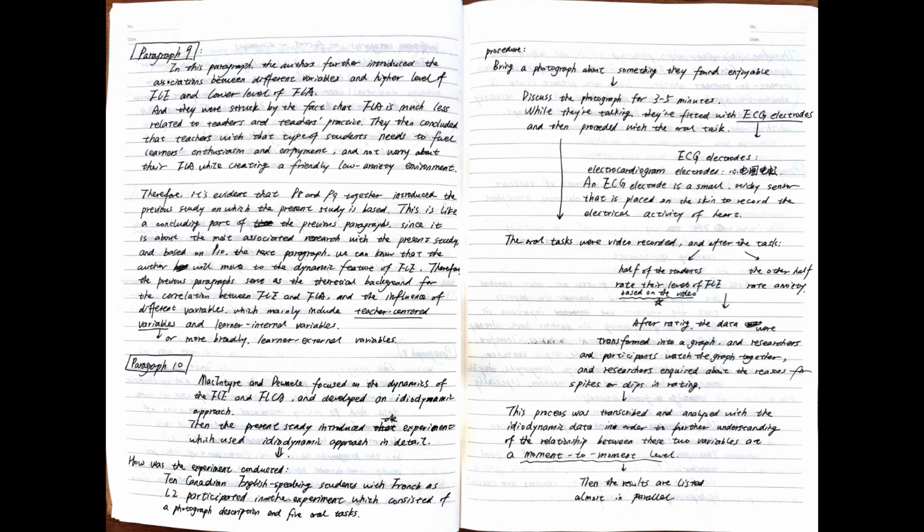After introducing this, it is clear that paragraph 10 is all about the dynamic features of FLE and FLCA and emphasizes their moment-to-moment changes. Since the present study is about the dynamic interactions of FLA and FLE, it is necessary to introduce the theoretical background of this concept, which is the main content of this paragraph.